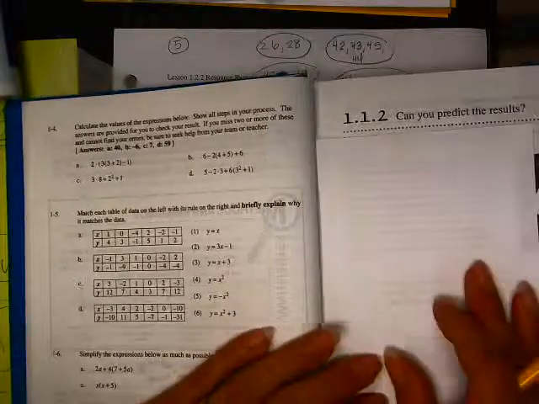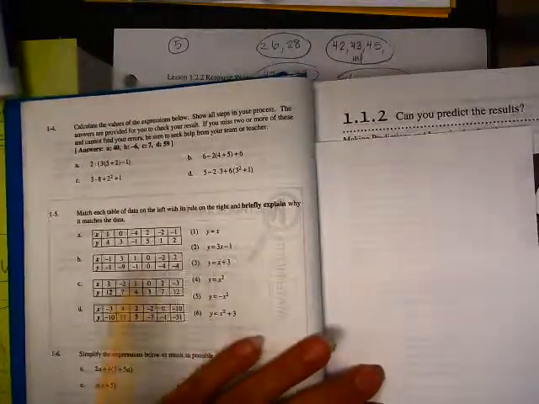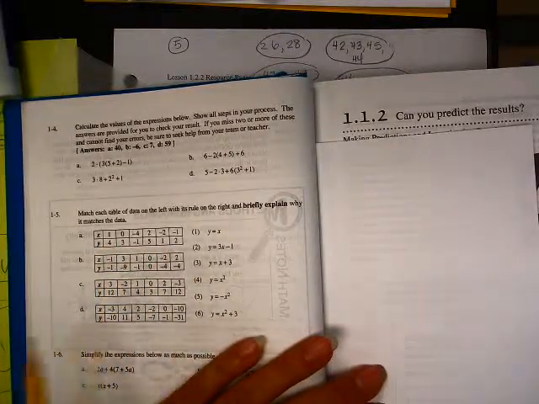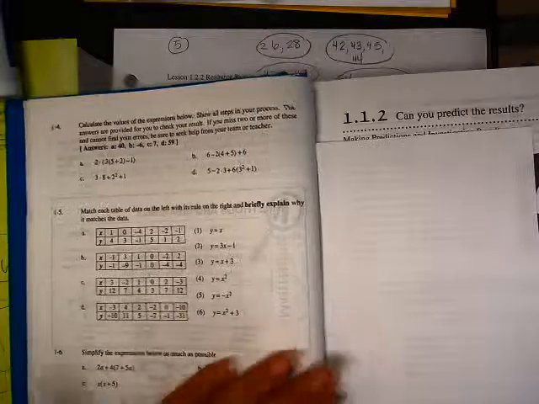Hi, we're looking at number 5. Some of you asked for this one here. So we're trying to figure out which ones of these match with these. There's a few different ways to look at that.